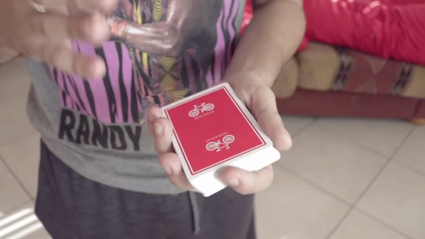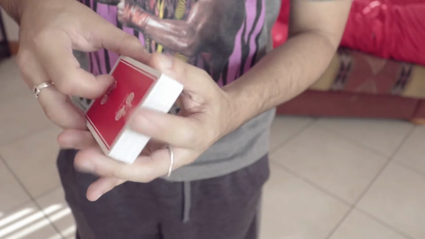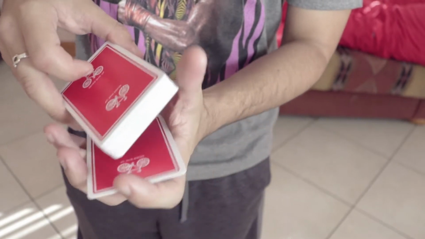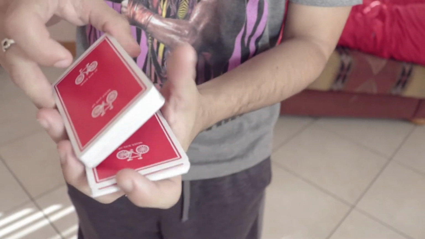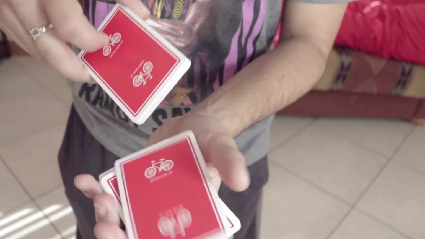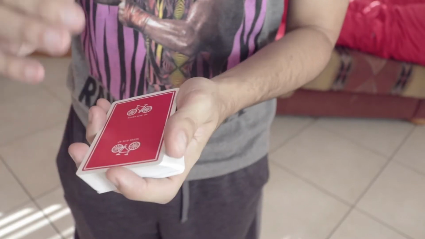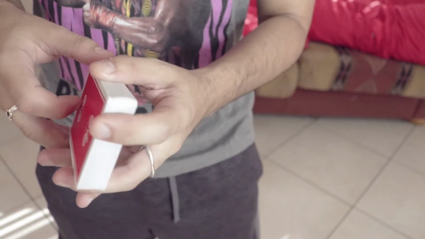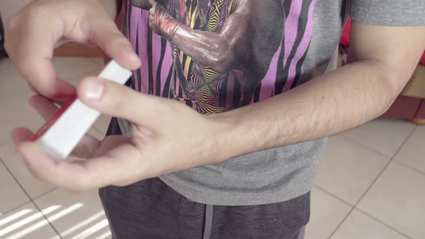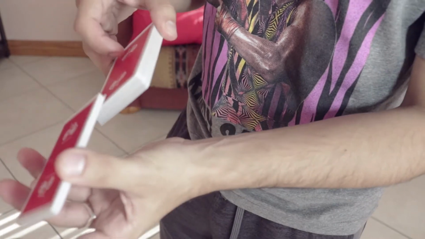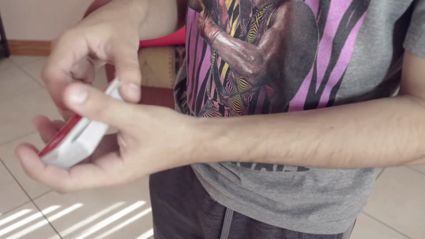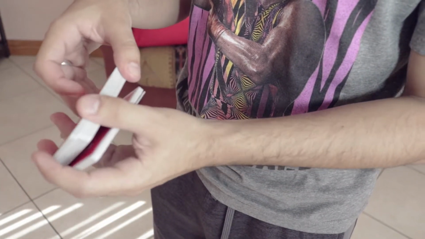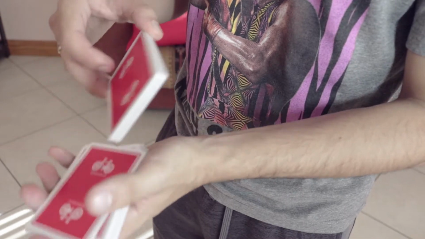So the way we do that is usually when it comes to the Hindu shuffle, we're grabbing a packet from the top and putting it in the left hand just like this. However, for this particular variation, we're going to need a little bit of a modification to that grip. So the first action that you're going to do right here, instead of taking the bottom packet into the right hand, we're actually going to cut cards from the middle and do it that way.